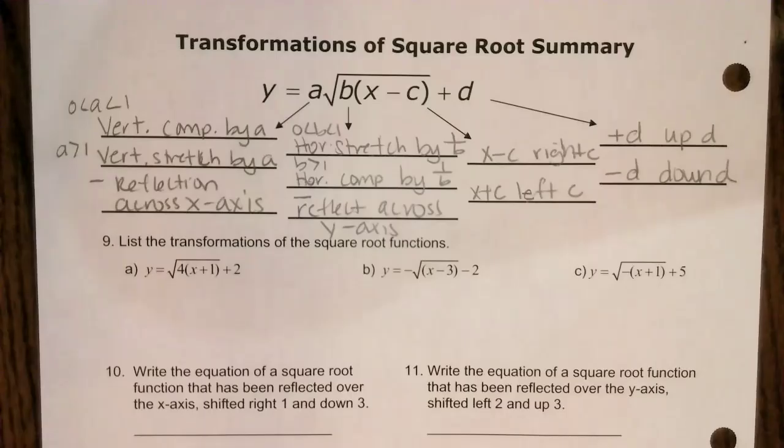Again, every function we deal with all year is going to have the same transformations. These are the same transformations you're going to see next year too in pre-cal. They do not change. The only thing that changes in each one is the operation, and that's going to tell you which parent function to start with. All right, so the next part, which should be getting easier at this point in the year, is to list the transformations when you see them in an equation.